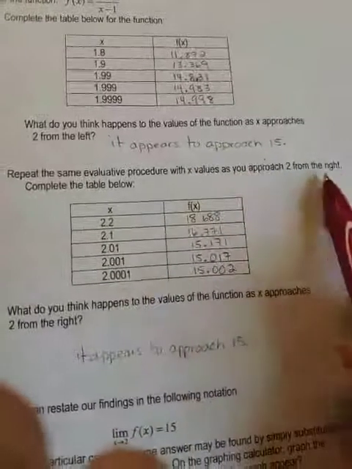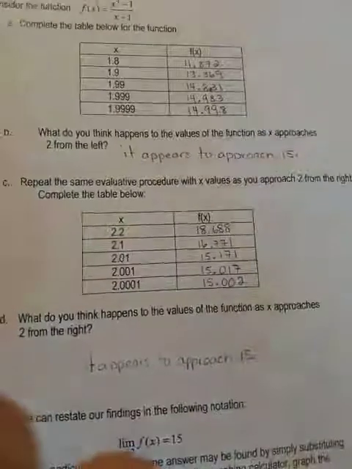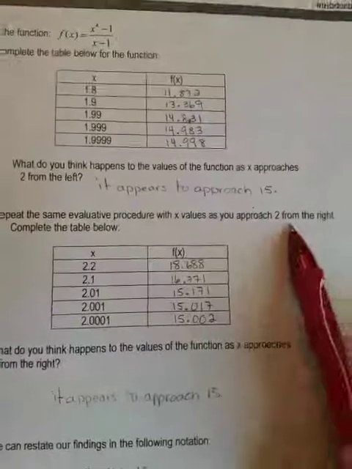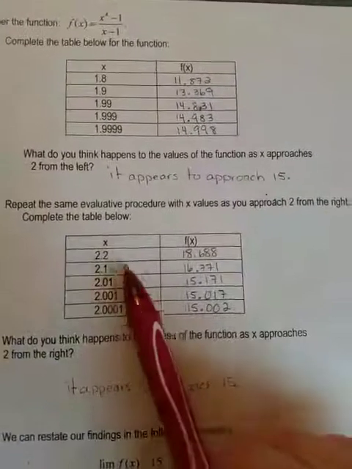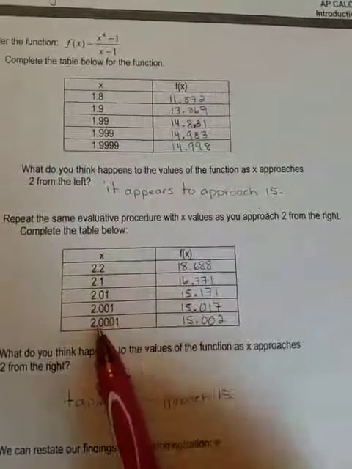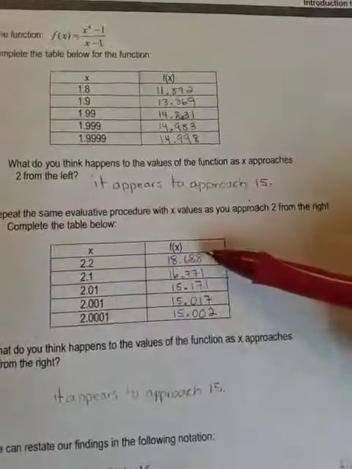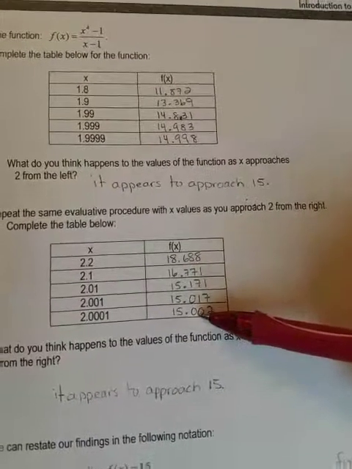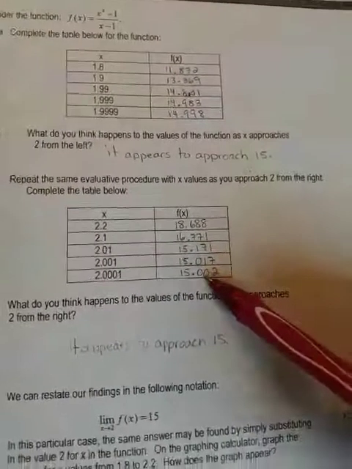So the same table was made. If we were in class, we would have done this as our notes, as our lesson, but here we are, approaching 2 from the right. So here's the same equation, but now we're taking 2 from the right. As we see, as x gets closer to 2, f of x is getting closer to 15.